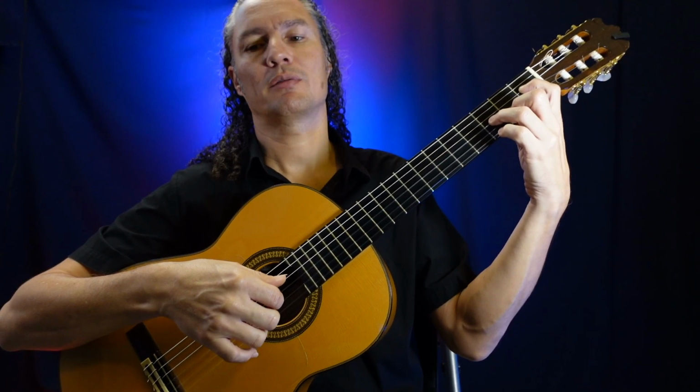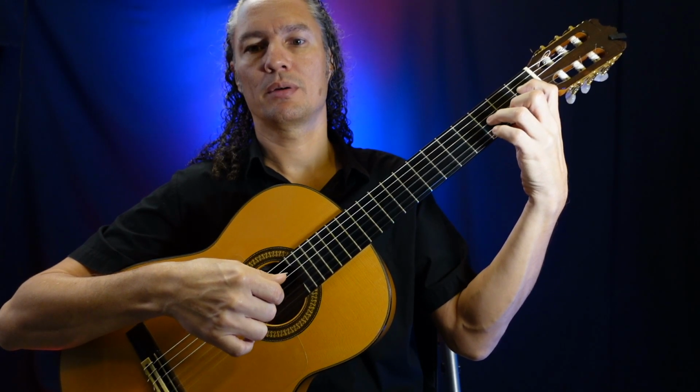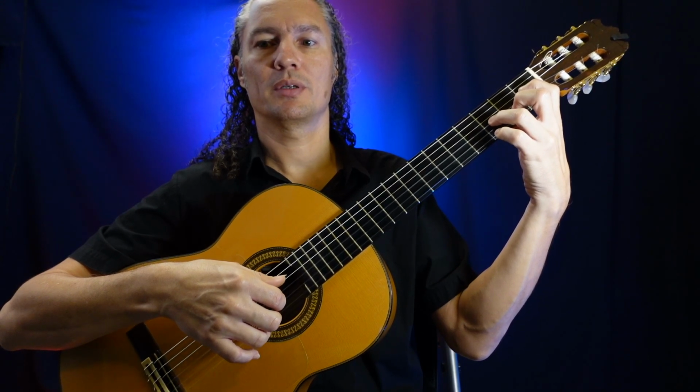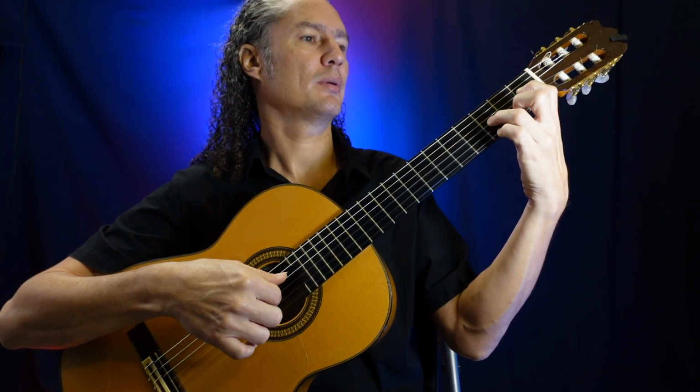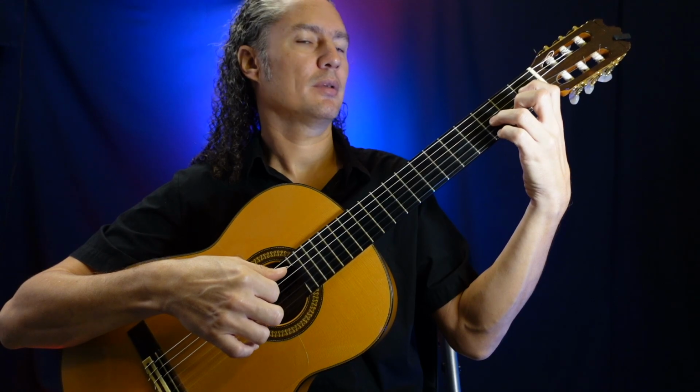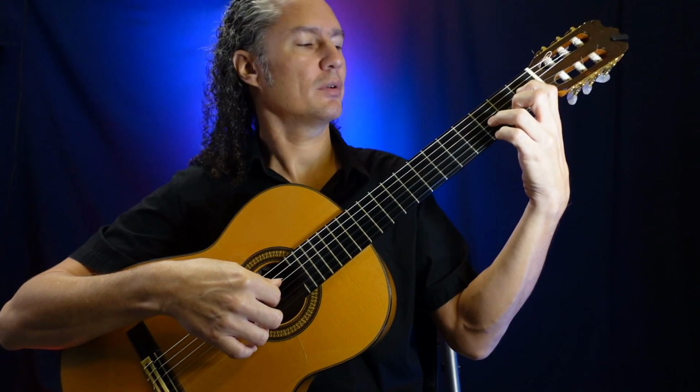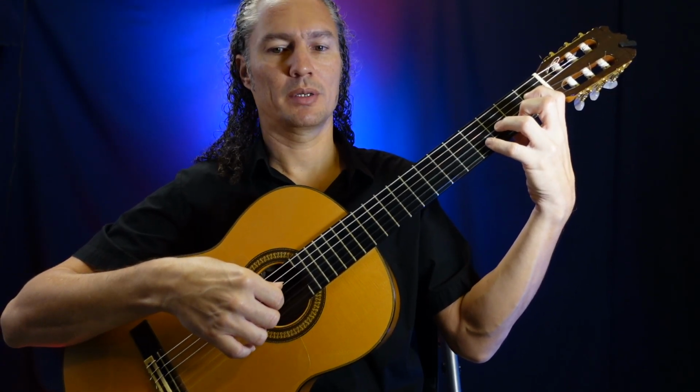And then you hit the second fret on the B string. Then you do a pull off to the open B string. And then going to the third fret, hitting the third fret on the G string then.